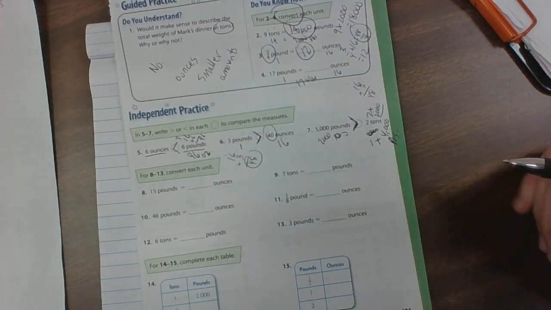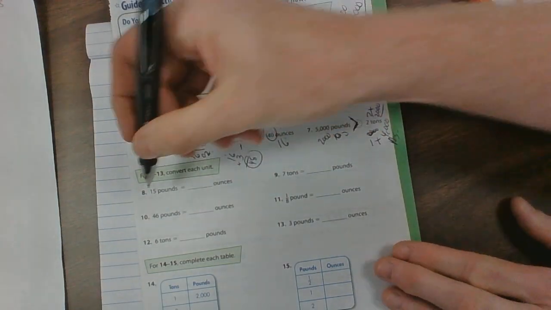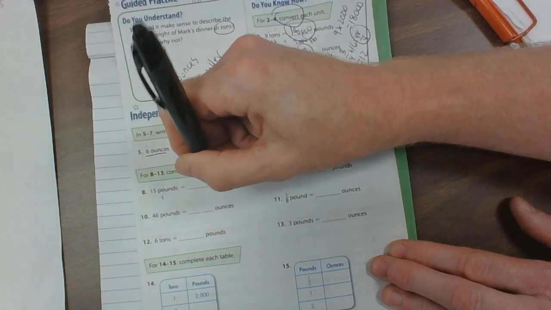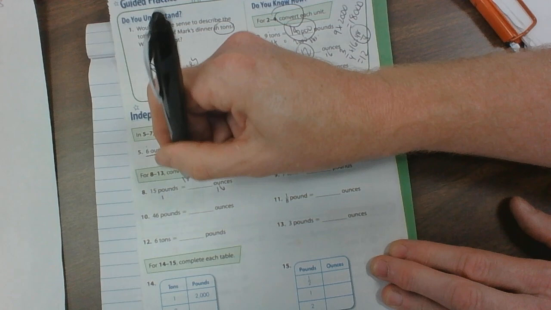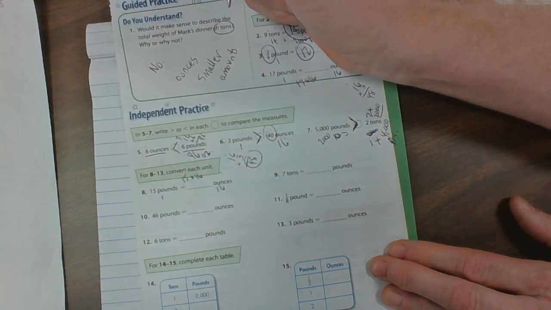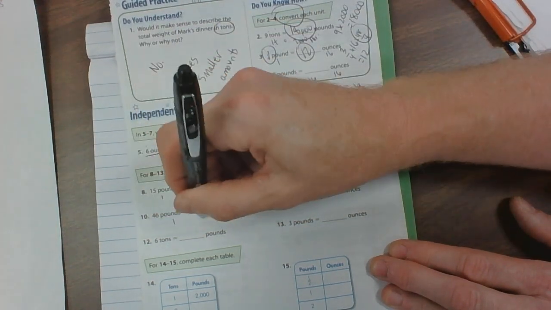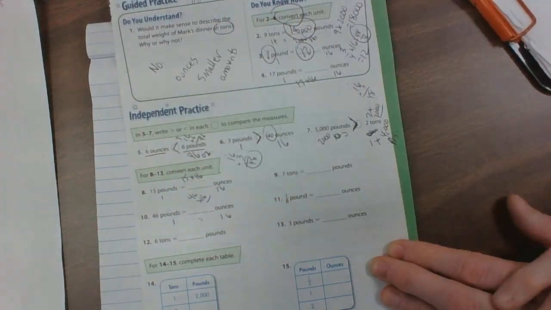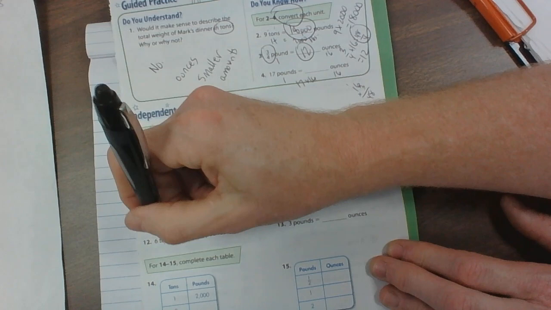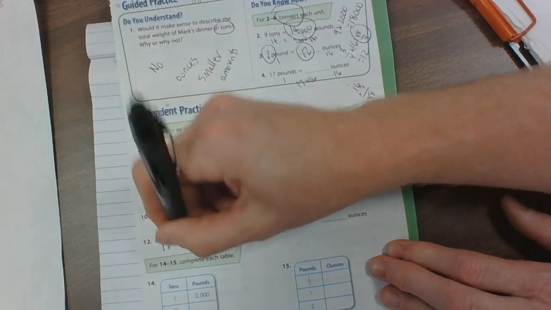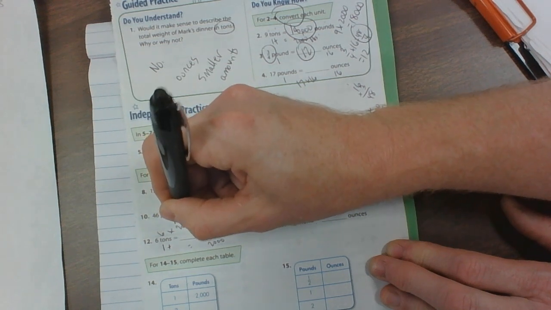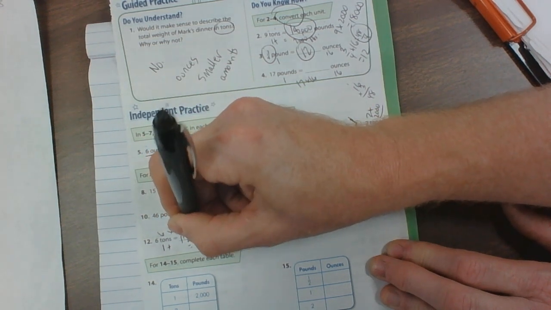Down here, same kind of thing with the conversions. 15 pounds to ounces. Well, 1 pound equals 16 ounces. 15 times 16, you can work that one out. 46 pounds, one pound equals 16 ounces. 46 times 16, you can work that out. Again, use your box method. 1 ton equals 2,000 pounds. Well, 6 times 2,000, we can do that one right here, and we get 12,000.